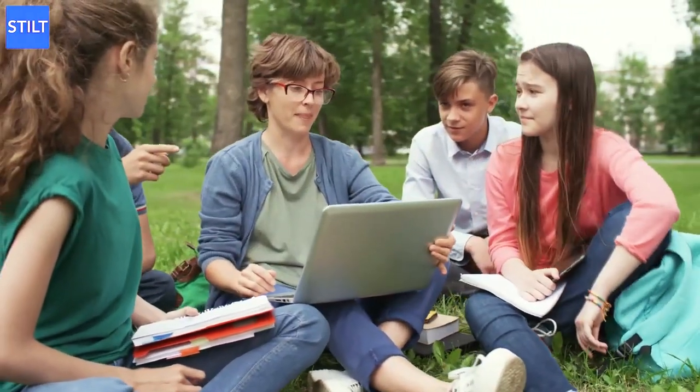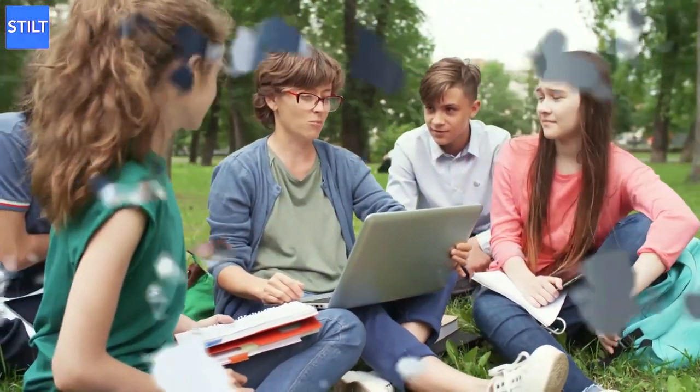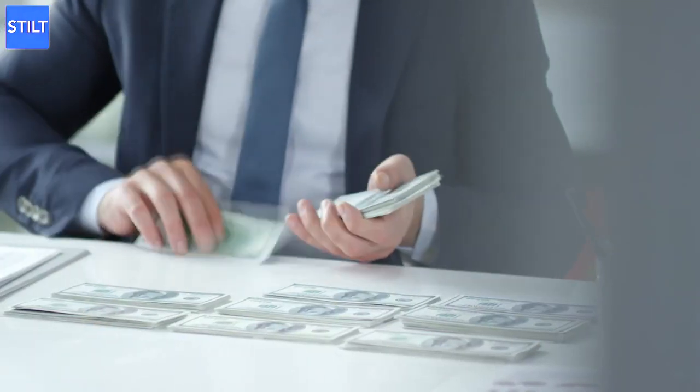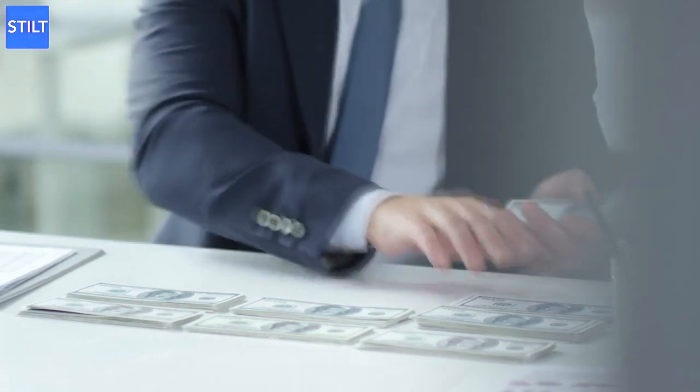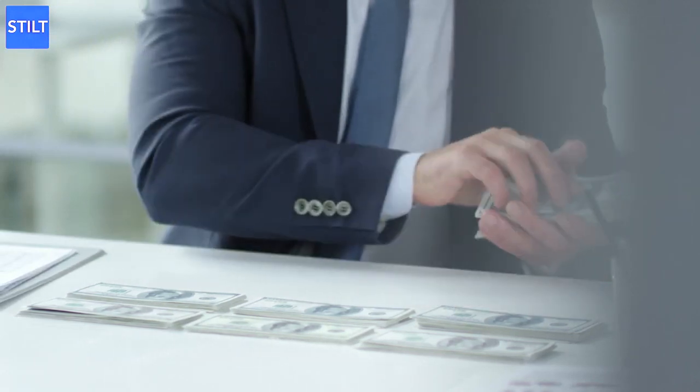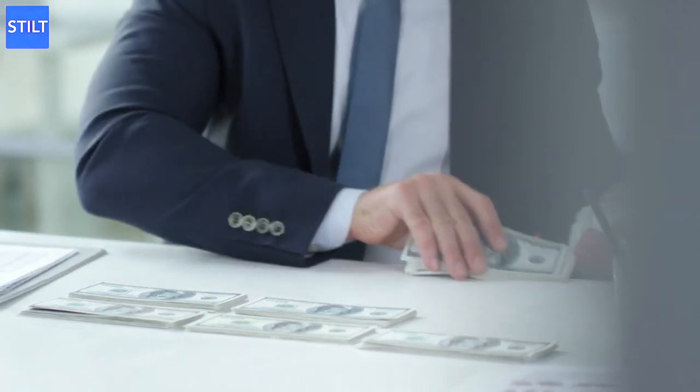Make contact with the schools you're interested in. Ask their admissions office if you're eligible to enroll. You don't even have to worry about the fees for enrolling in school. If you can't afford it by yourself, you can consider loans for asylum seekers to finance your education from providers like Stilt.